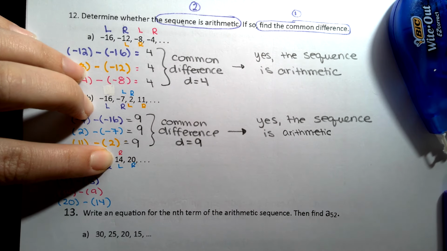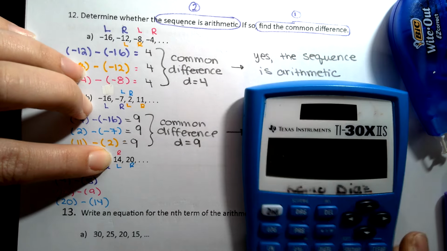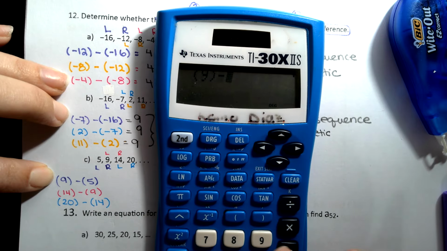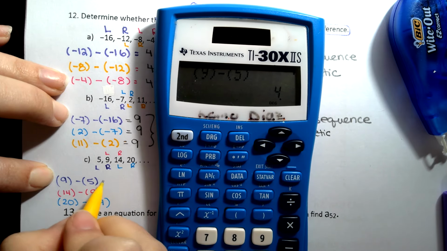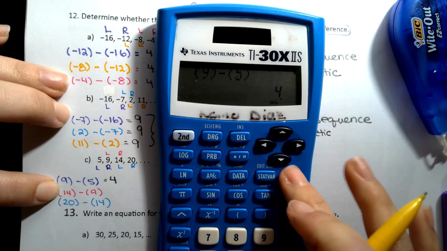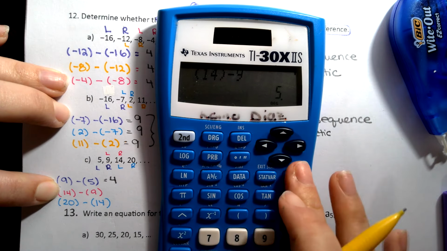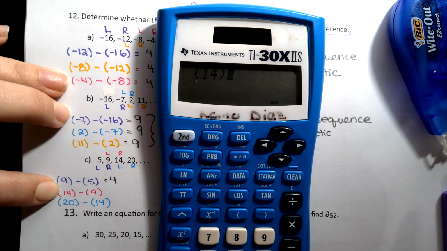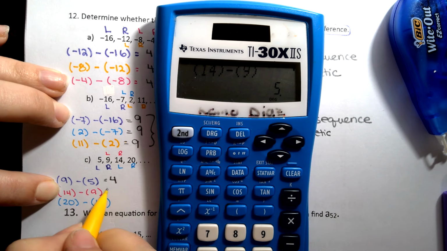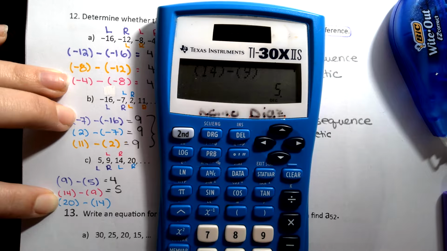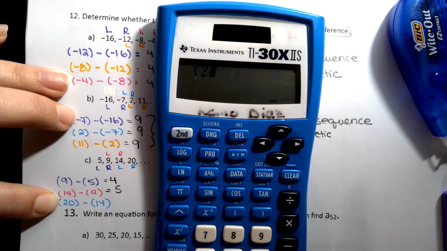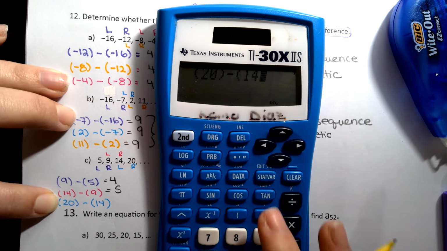Let's see what this gives us. 9 minus 5 is 4. 14 minus 9. Oops. Yes, you do want parentheses. I get 5. And 20 minus 14.